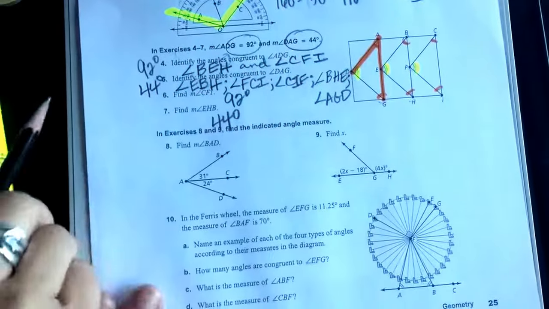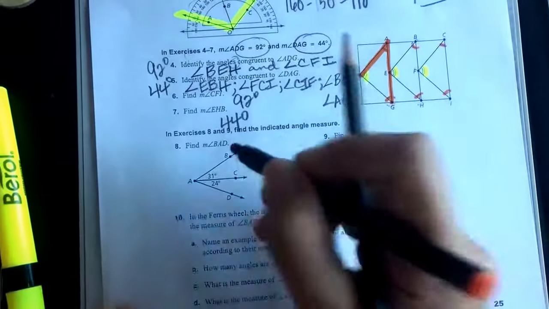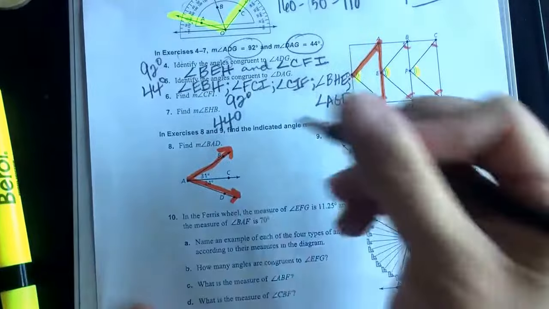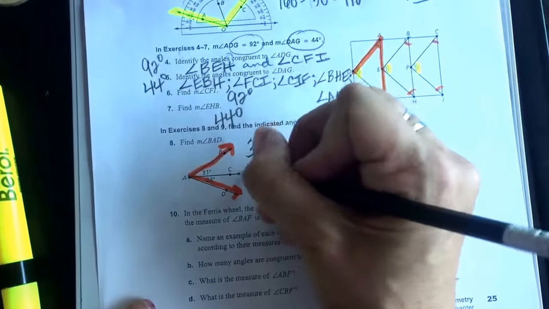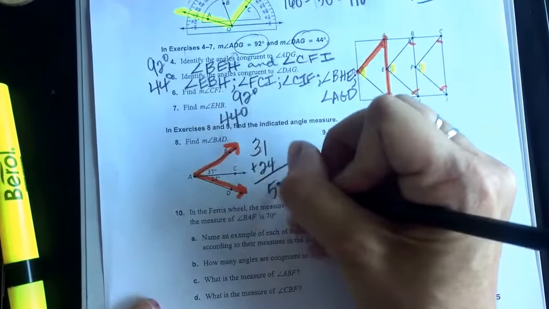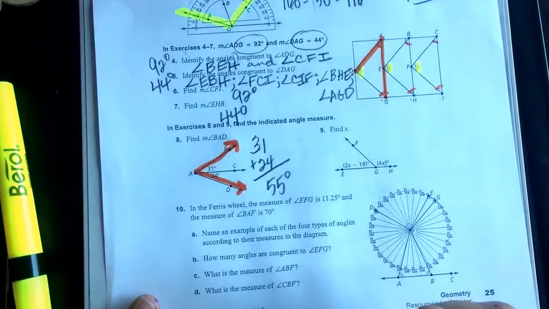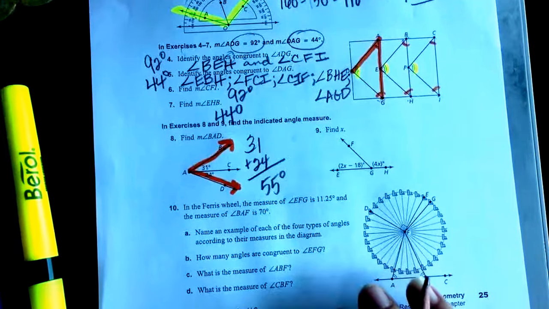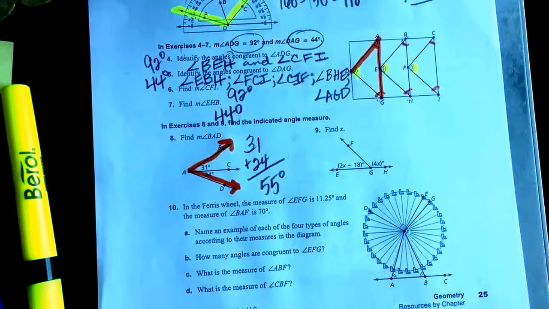Number 8, they want us to find the measure of angle BAD. BAD is the entire angle, so the angle addition postulate just has us putting these together. What's 31 and 24? BAD is going to be 55 degrees. Number 9 took a little bit more work. I saw it more than anything, people just not doing 9, just ignoring it.